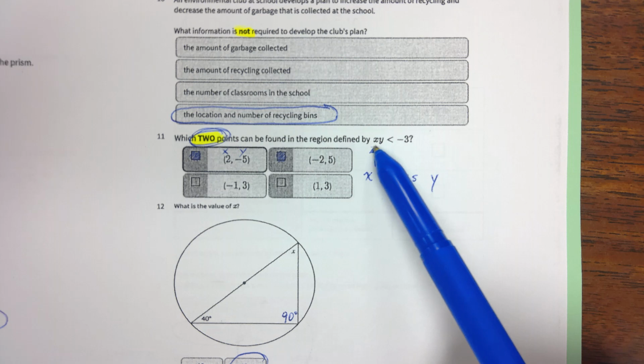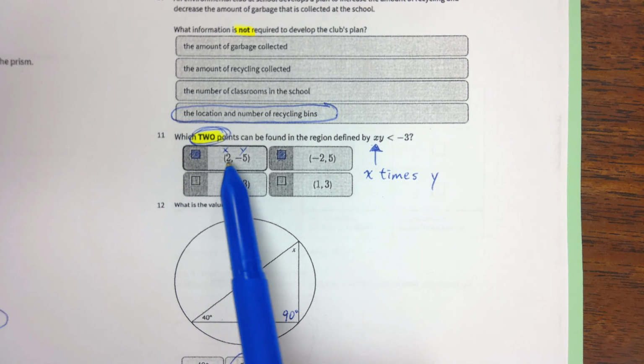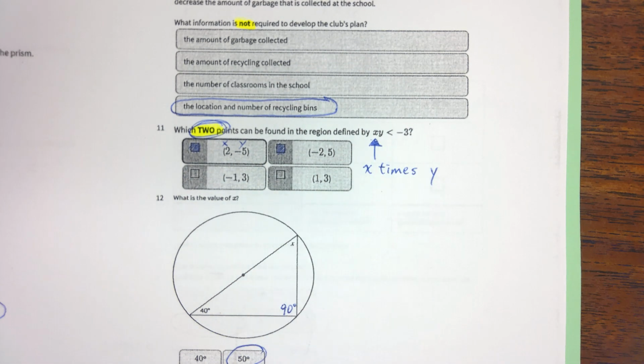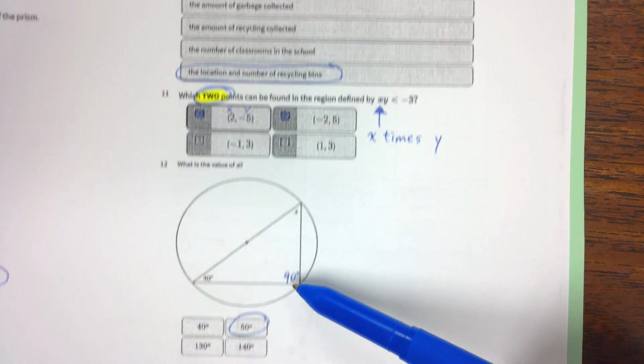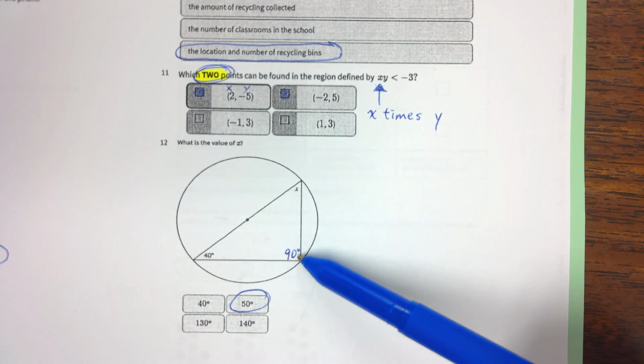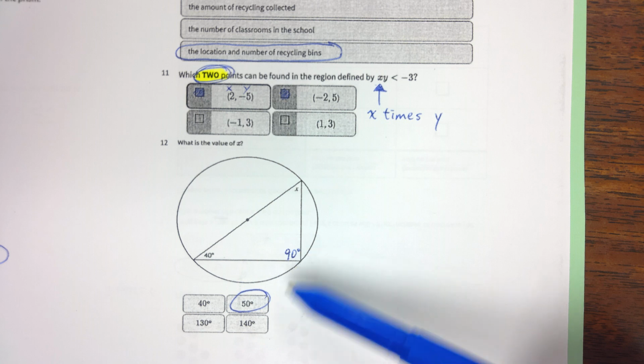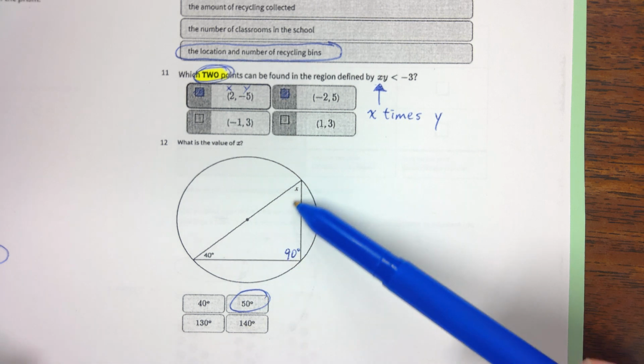Okay. So here x times y is less than -3. So this is your x value, that's your y value. Multiply it, see which one works. Okay. Circle property. You know that this angle is 90 degrees based on the inscribed angle rule. Okay, and so you get that x is 50.